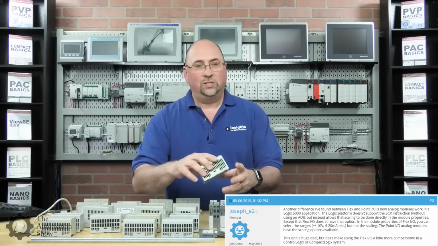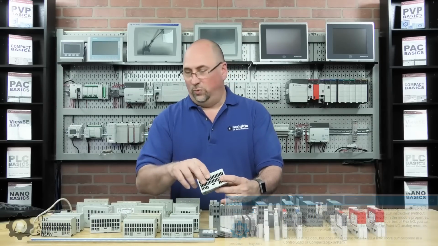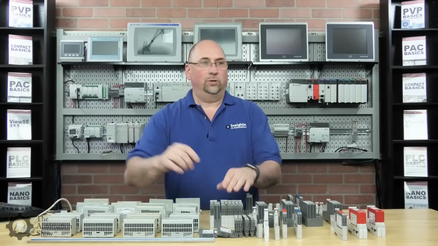Apparently, and I believe this is true, the Flex IO modules will not. So if you're using ControlLogix or CompactLogix and you're doing distributed IO, keep in mind that you're going to either have to add a scaling instruction or do it the old-fashioned way, but you won't be doing the scaling on board the modules, per Joseph.